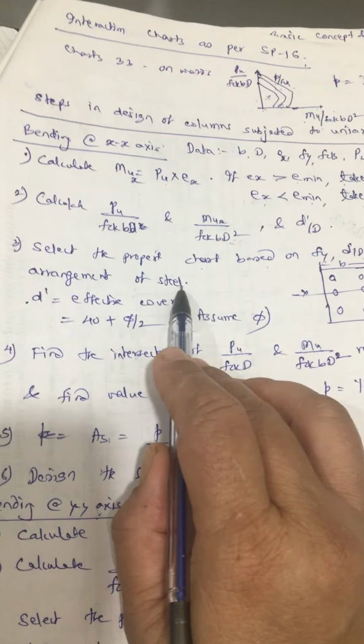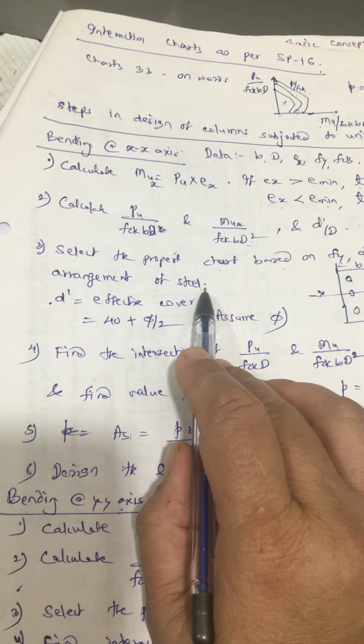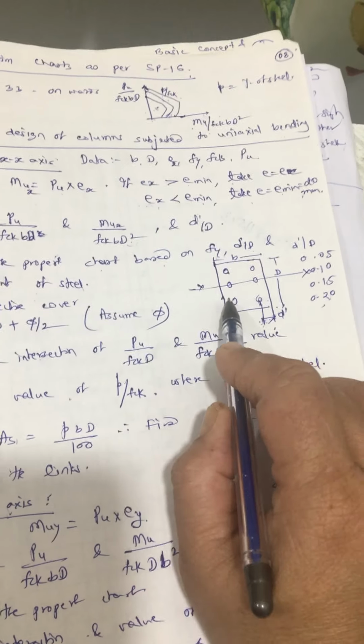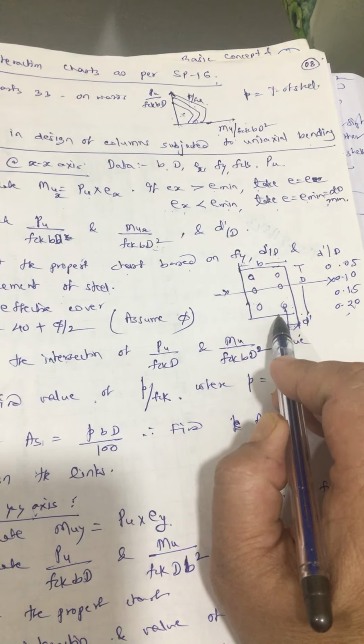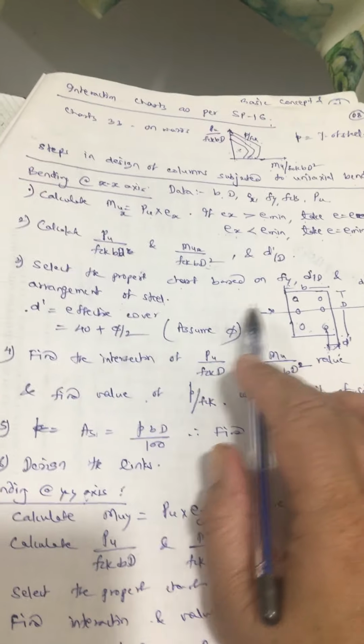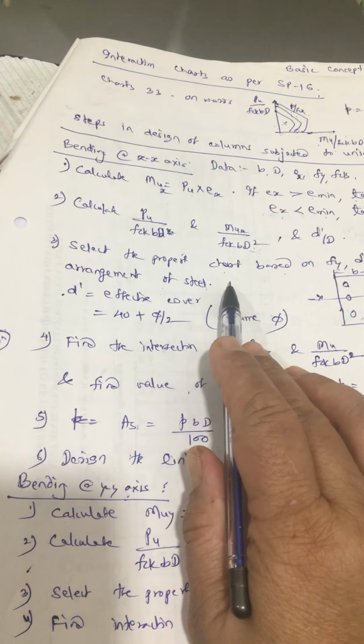So based on grade of steel, based on d dash upon D, and based on arrangement of steel. Two types of steel arrangements are possible. Steel is provided only on two faces of the column like this, or steel is provided equally on all four faces of the column. So accordingly you have to select that particular proper chart.